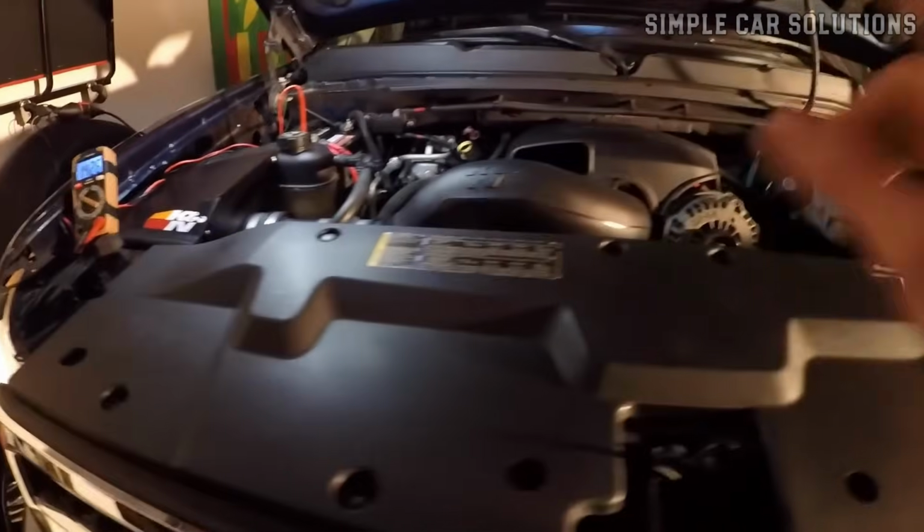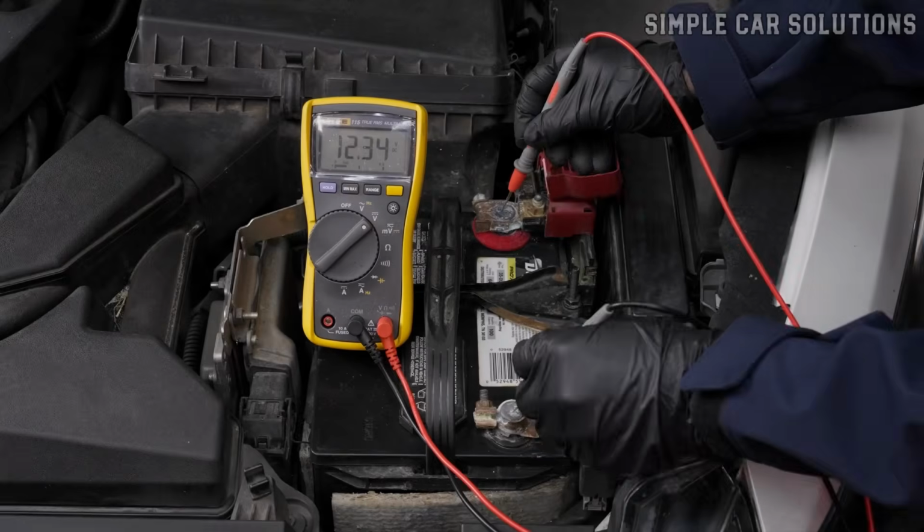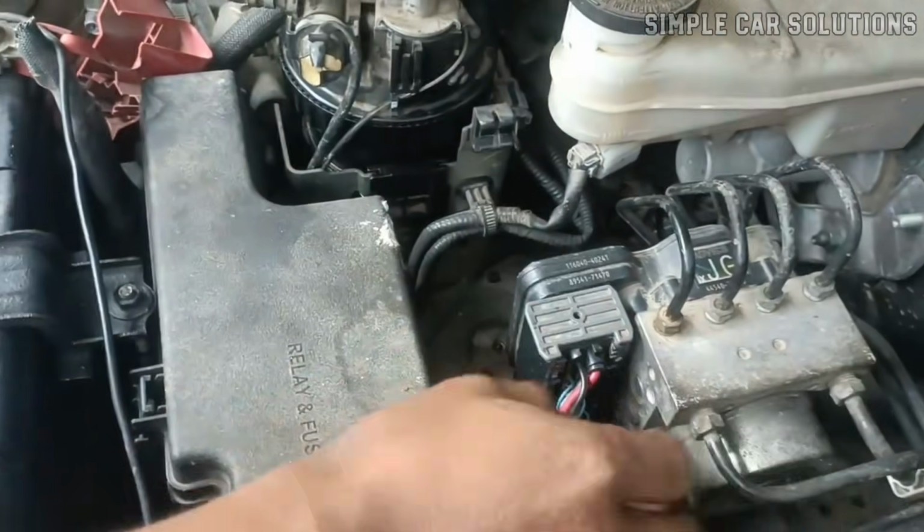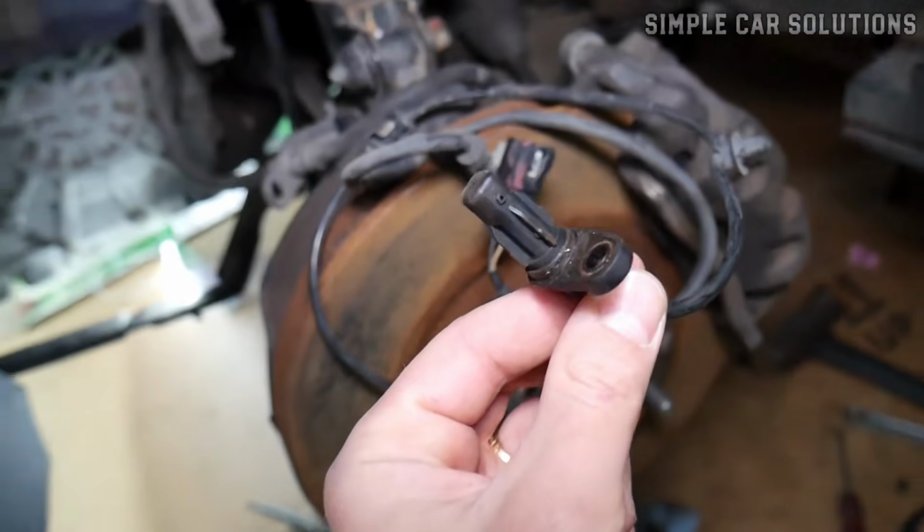To recap, always start with the basics. Check your battery, alternator, and fuses before moving on to the ABS wiring and speed sensors.